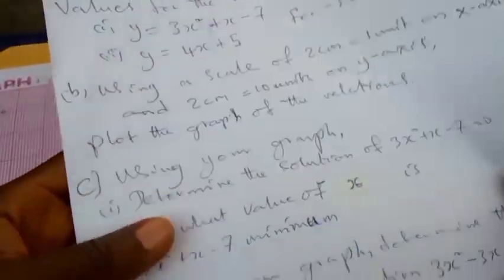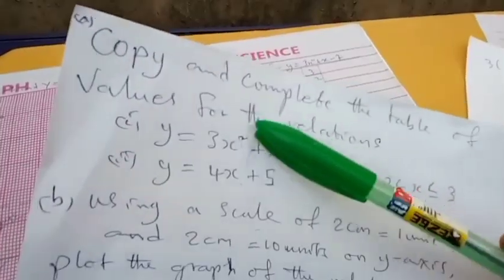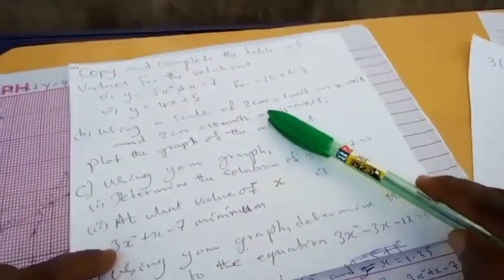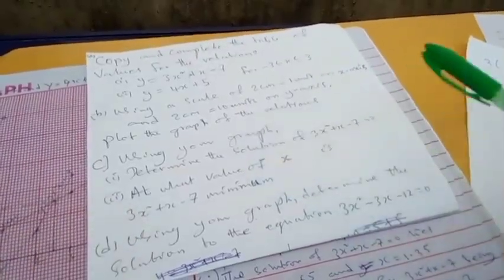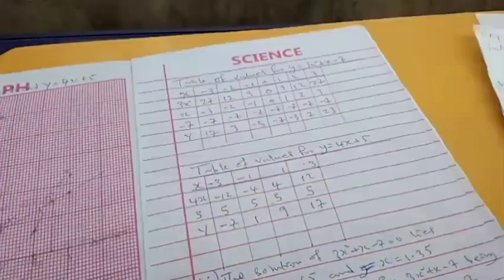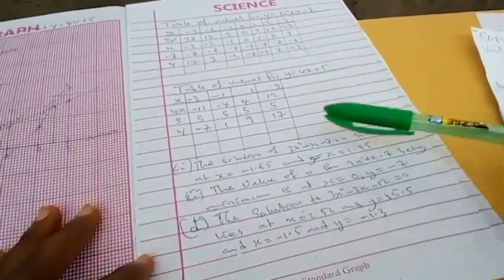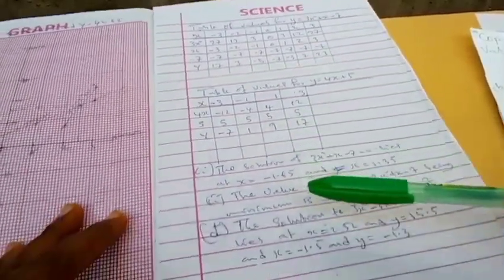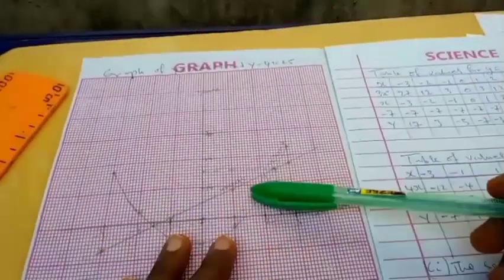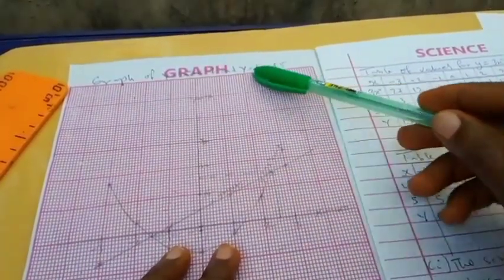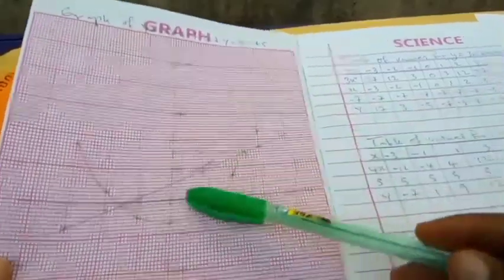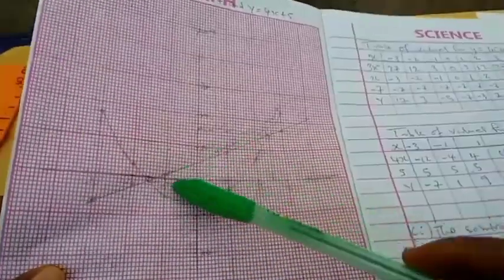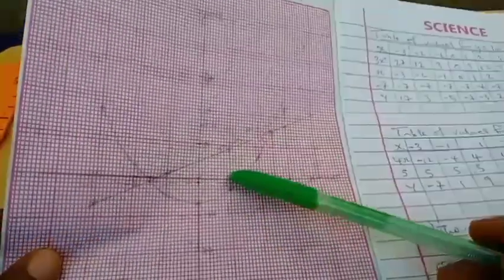So this is how to use the graphical method to solve a problem of this nature. I believe this explanation is very okay and can help you: from the table of values for the quadratic, the table of values for the linear, then the graph, then the title for the graph, then the scale, which should be given to you or you put it in a space somewhere here, depending on the nature of the graph you use. The explanation for this example is not exhaustive.